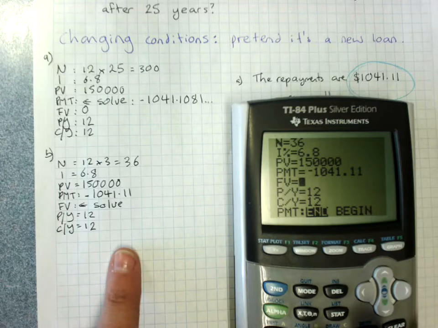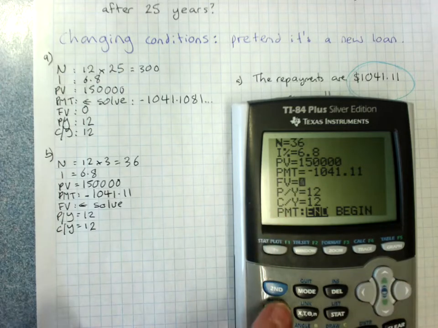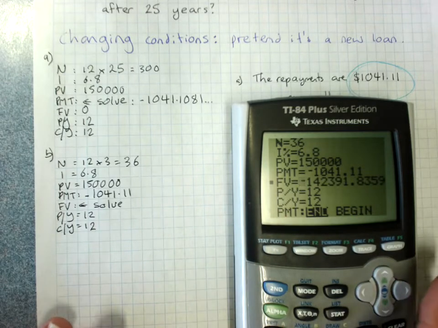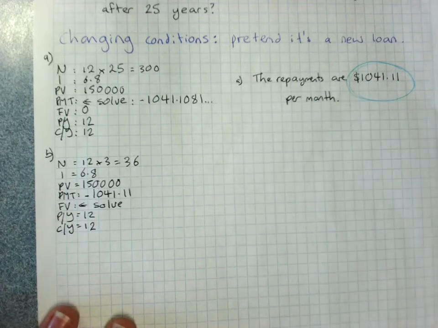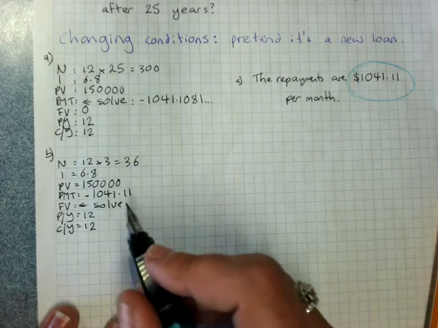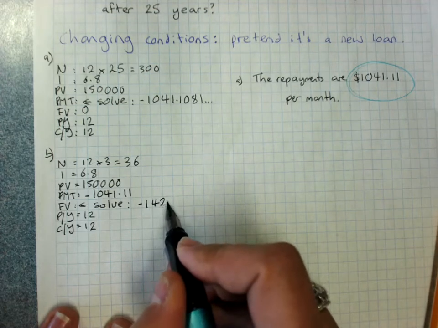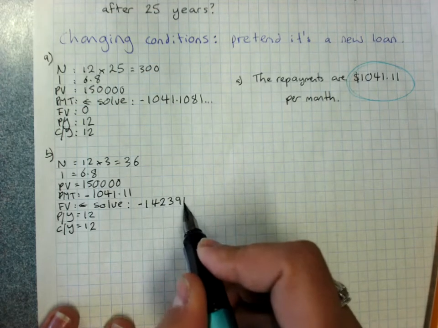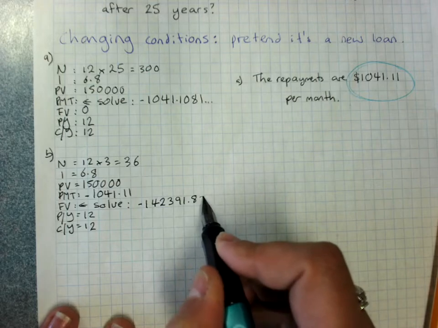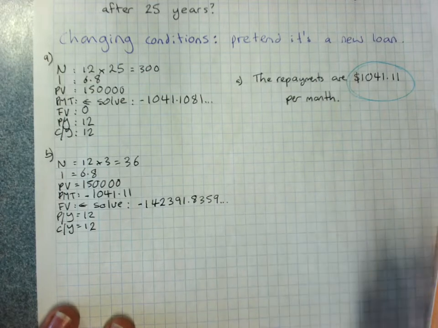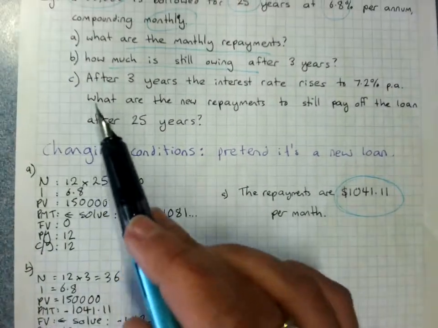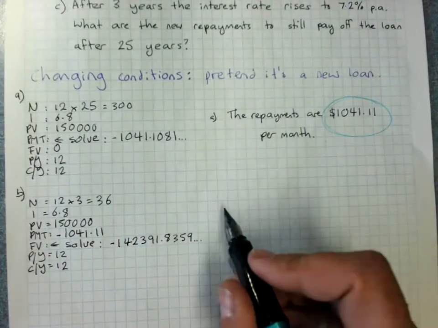So, solving for future value. Still got 142,000 owing after 3 years. We write that in here. And answer the question, how much is still owing?